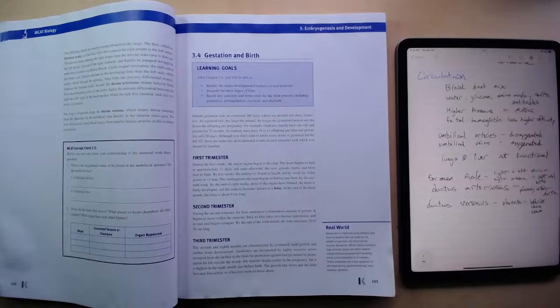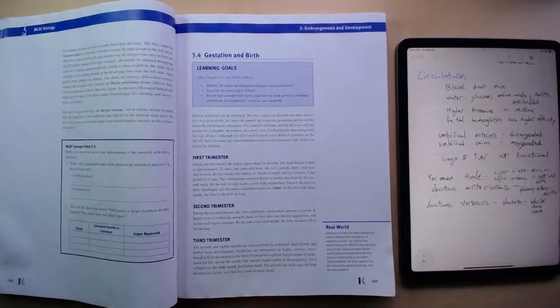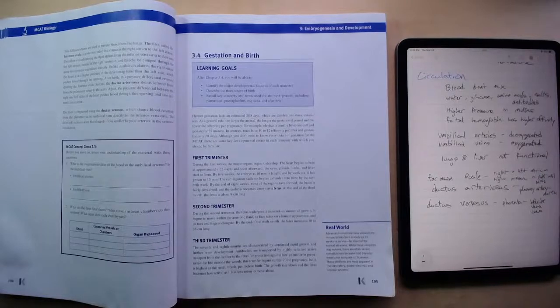What is the oxygenation status of the blood in the umbilical arteries and in the umbilical vein? Well, the umbilical arteries are deoxygenated and the umbilical veins are oxygenated. What are the 3 fetal shunts? What vessels or heart chambers do they connect? What organ does each shunt bypass?